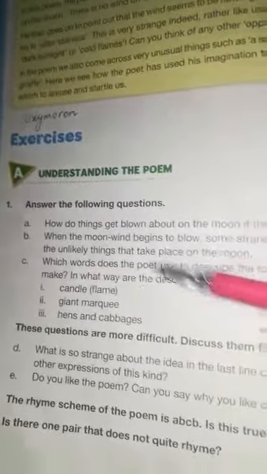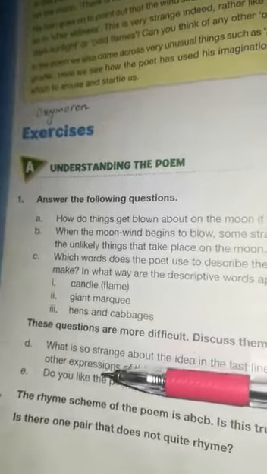Good evening, students. Yesterday we discussed parts A, B, and C of the comprehension of the poem Moon Wind by Ted Hughes. So today we will discuss parts D and E. These questions are more difficult.